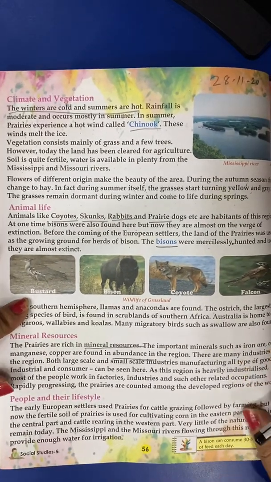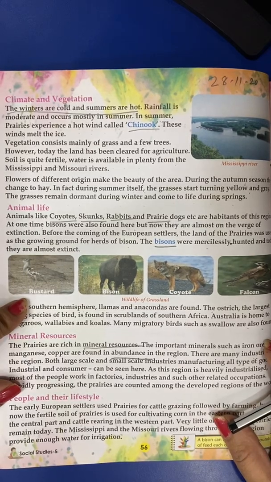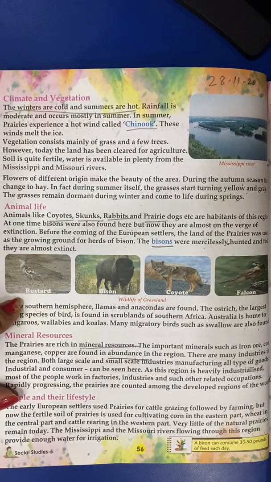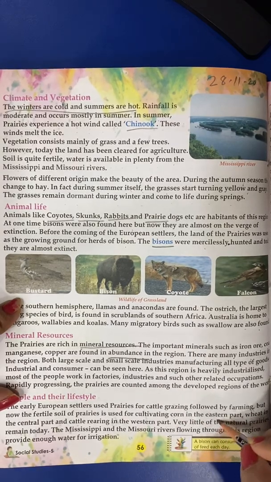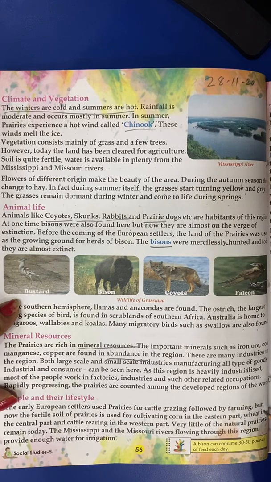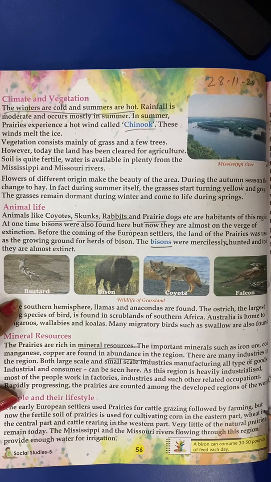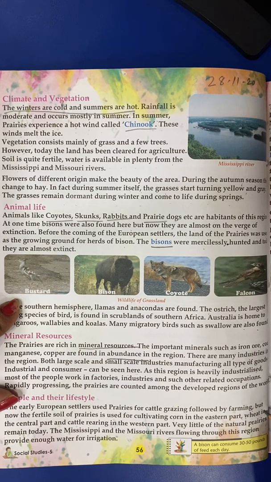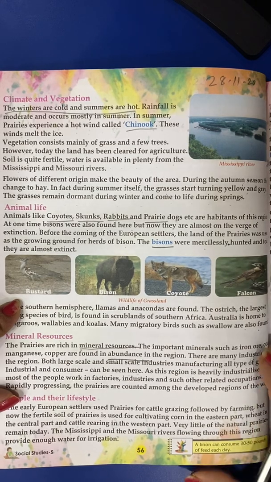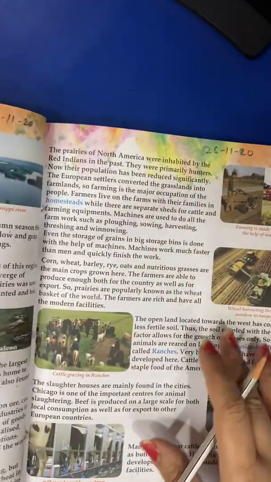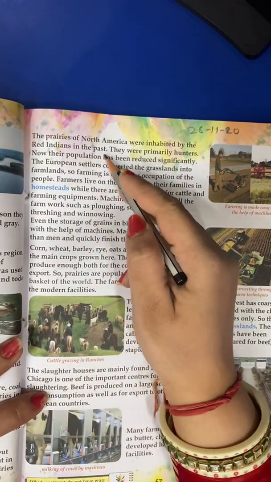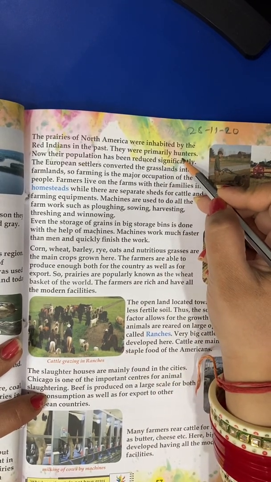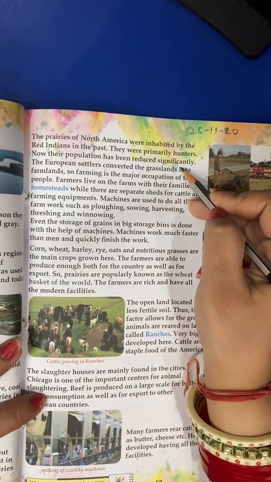People and their lifestyle. The early European settlers used prairies for cattle grazing followed by farming, but now the fertile soil of prairies is used for cultivating corn in the eastern part, wheat in the central part, and cattle rearing in the western part. Very little of the natural prairies remains today. The Mississippi and the Missouri rivers flowing through this region provide enough water for irrigation. The prairies of North America were inhabited by the Red Indians in the past. They were primarily hunters. Now their population have been reduced significantly.